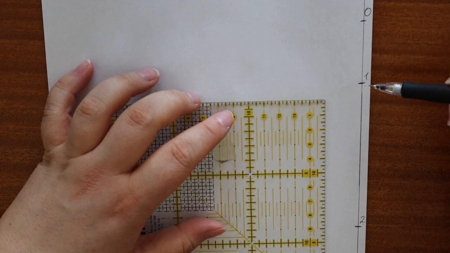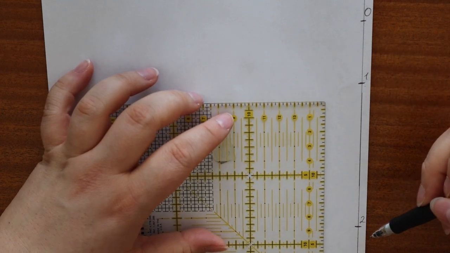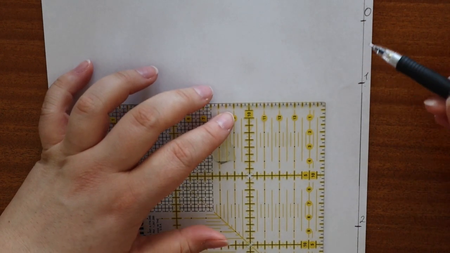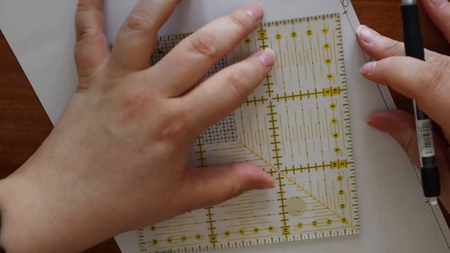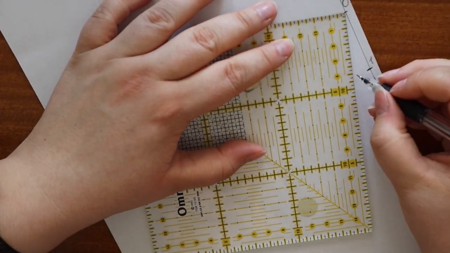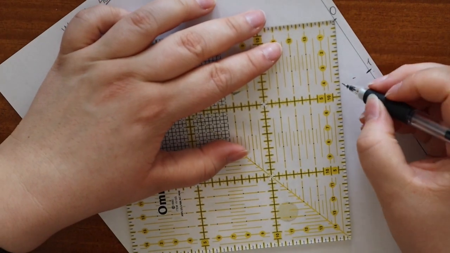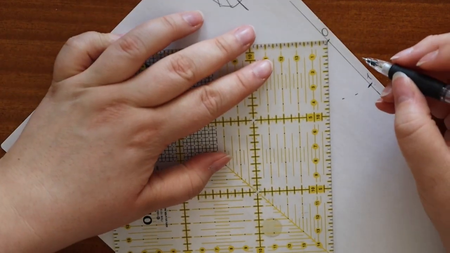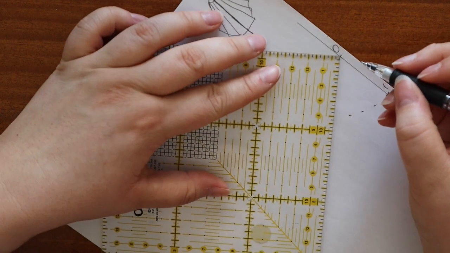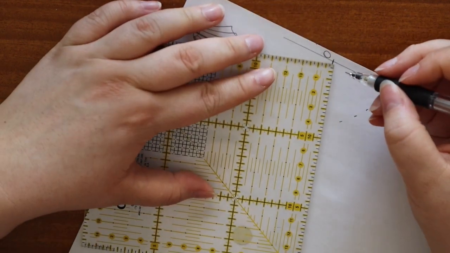What we're going to do now is mark the waistline and the hemline. Starting with the waistline, we make a lot of points at 40 centimeters from the starting point. You can use a compass thing, or a pencil and a string.